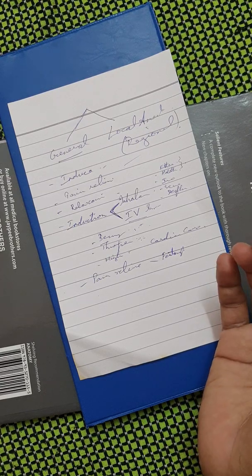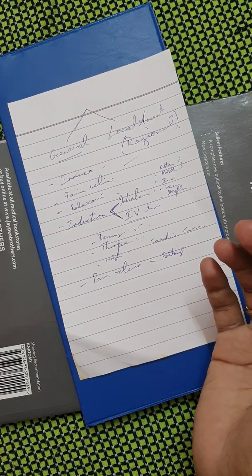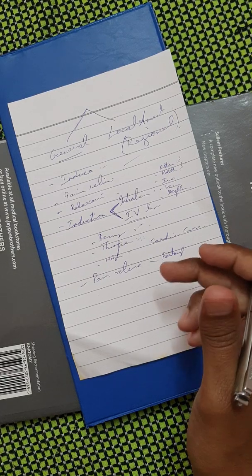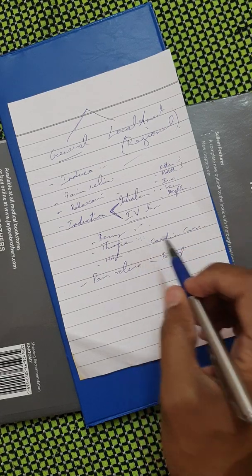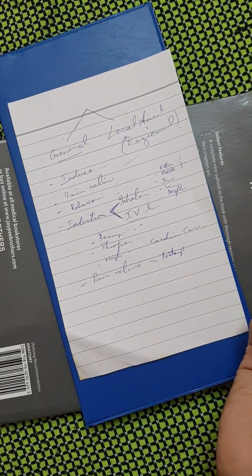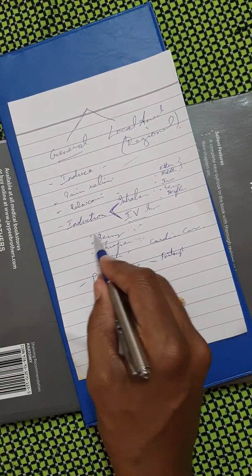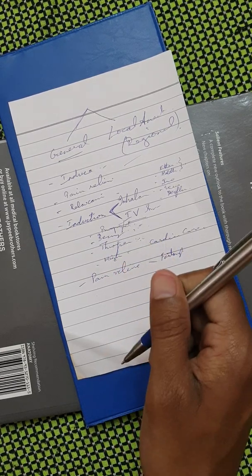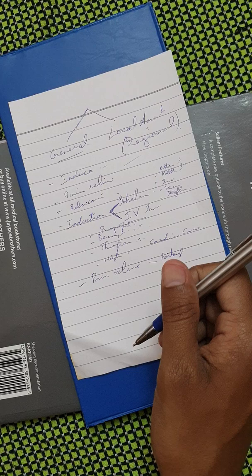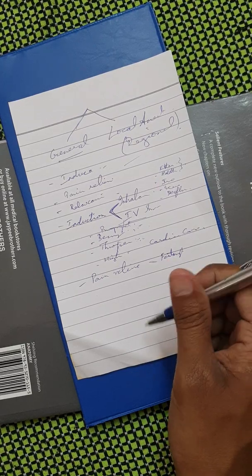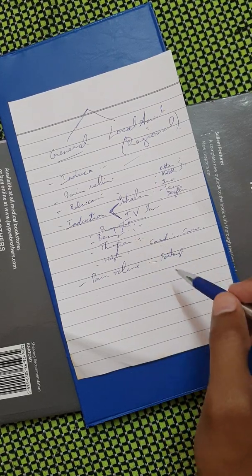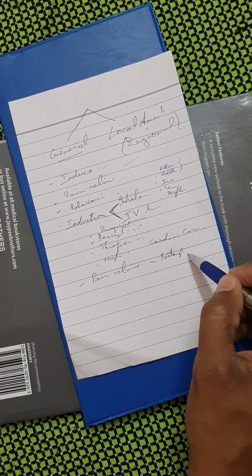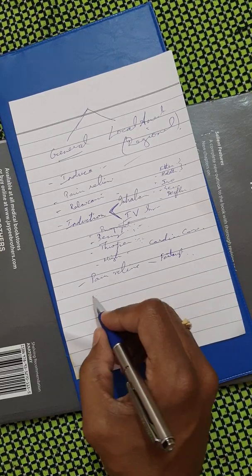We start off with fentanyl up to 2 mics per kg body weight, and then go ahead with induction with benzodiazepines or propofol, which is the latest one, and etomidate is also coming into the market. So before induction with any of these, fentanyl is preferably given.